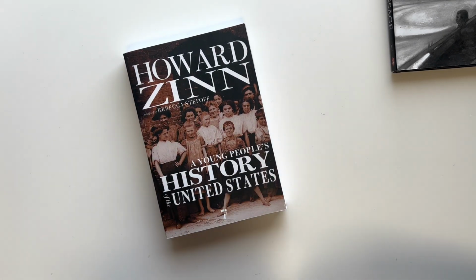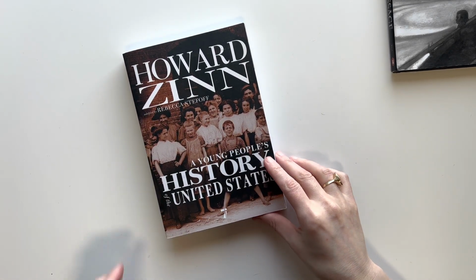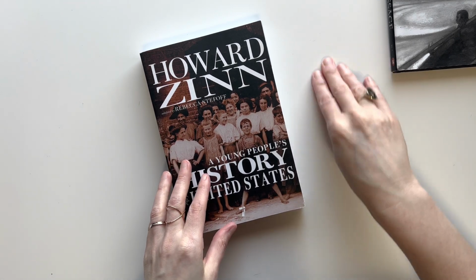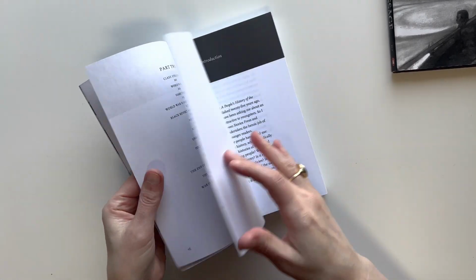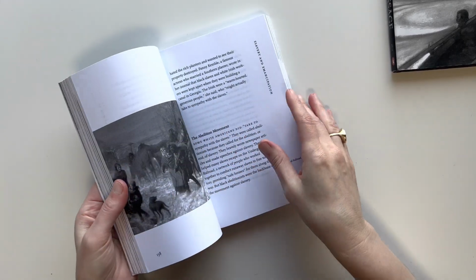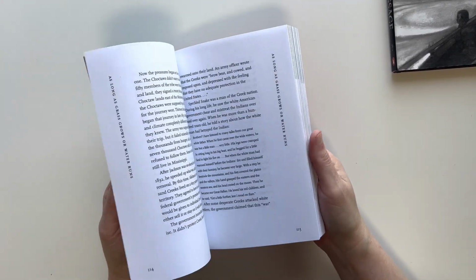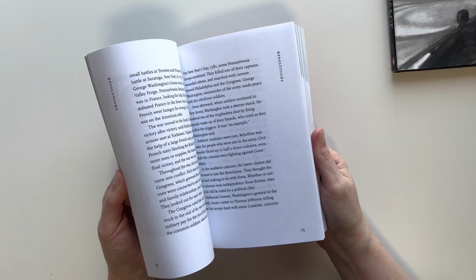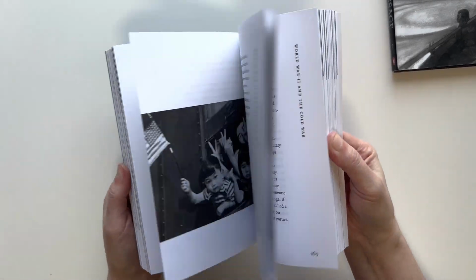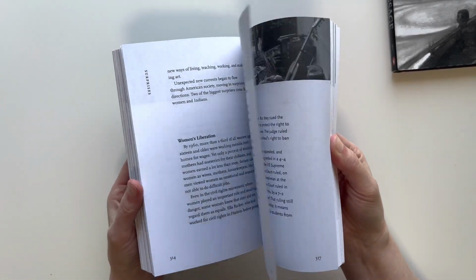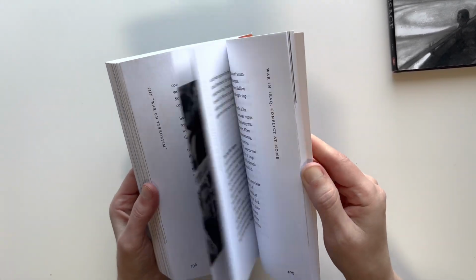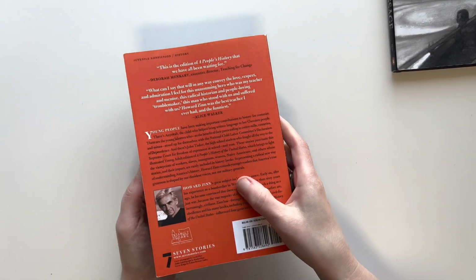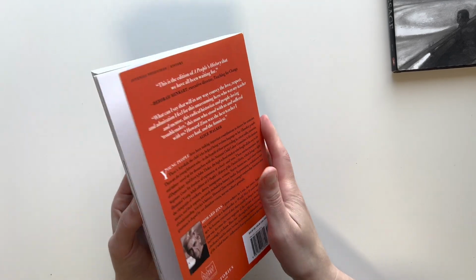And then this is another book I bought, Howard Zinn, A Young People's History of the United States, thinking I could use it as a spine for maybe 5th grade. I don't know what age group it's for, but I just feel like my daughter probably wouldn't be as connected with it, because to me it reminds me of an upper middle school, maybe high school book.